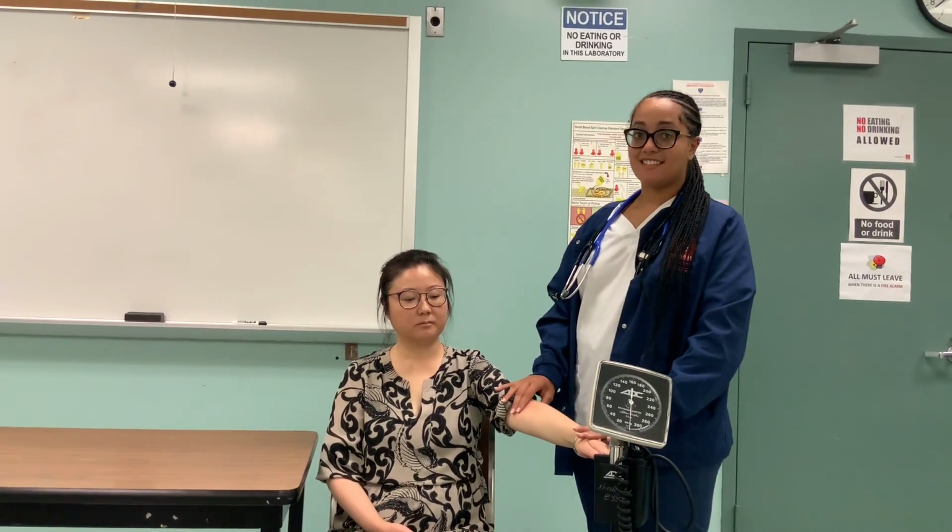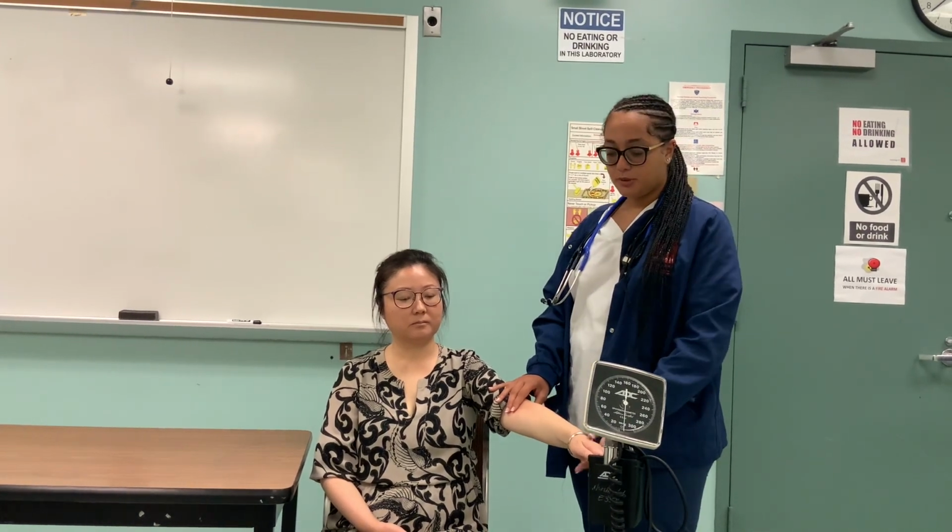But I'll be taking it on this hand, and you would ask, are you comfortable in this position? Yes. So then you would proceed and you would palpate over here for the radial pulse, and you're going to find it. And then you would want to estimate, based on their baseline of where their pulse was, where their systolic is going to be, and where you would pump 30 above their baseline.